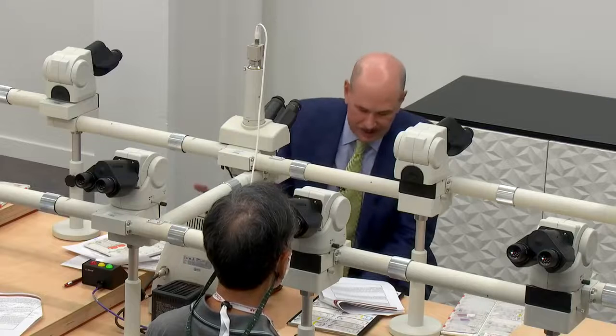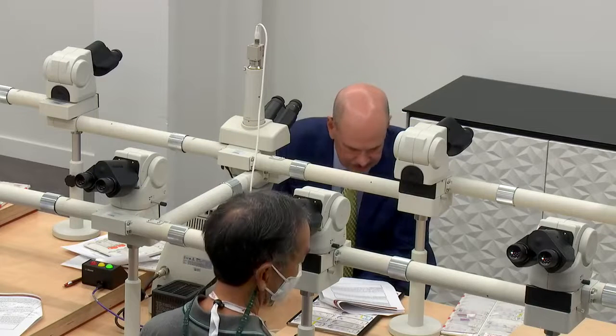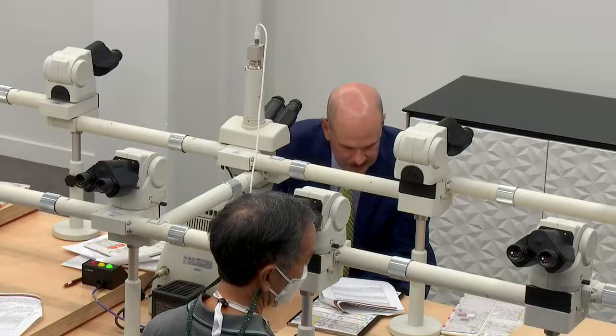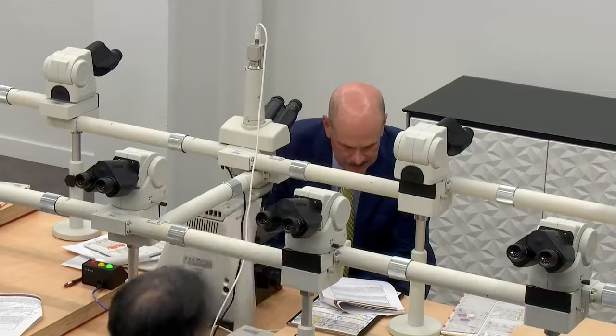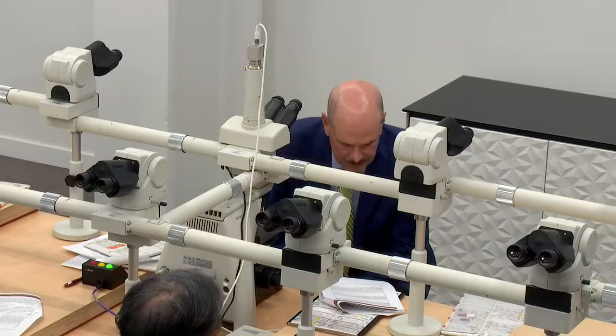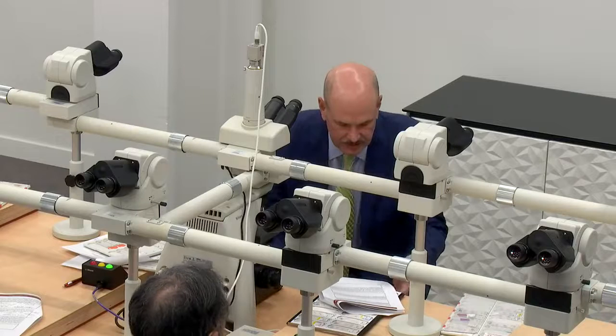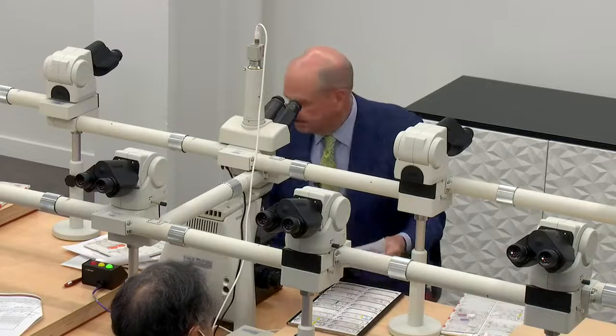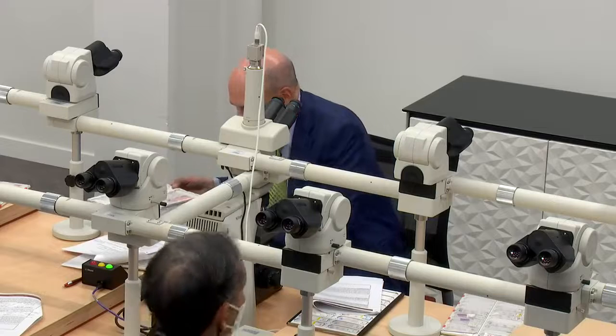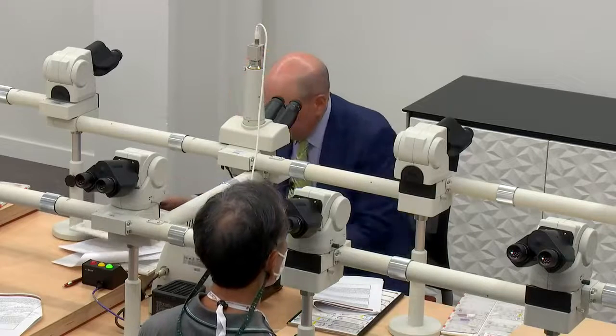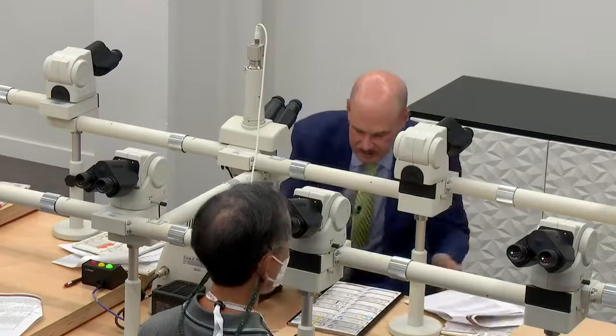ANA, of course, is positive because she has Hashimoto's thyroiditis. Anti-smooth muscle antibody is also slightly elevated, 1 to 20, and she's on several medications, and so they got a biopsy. So let's look at this very interesting biopsy.